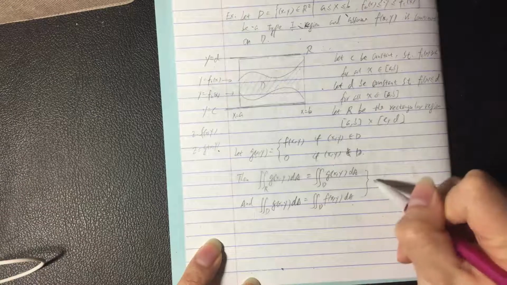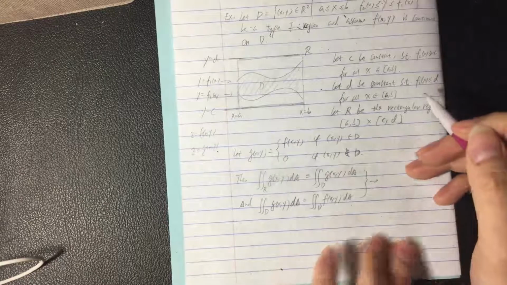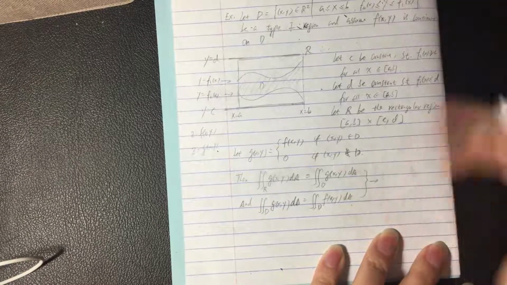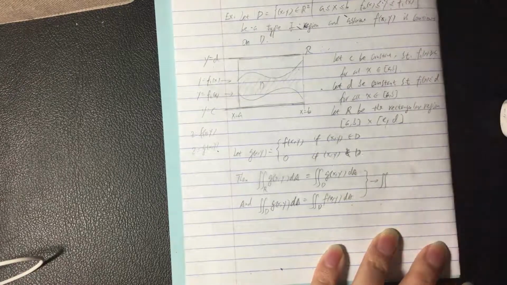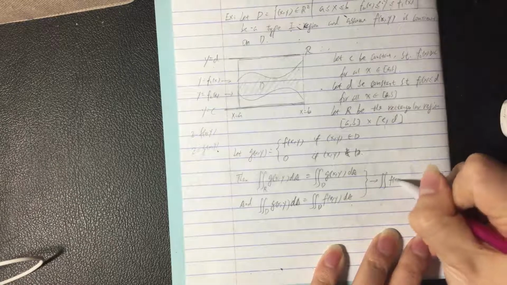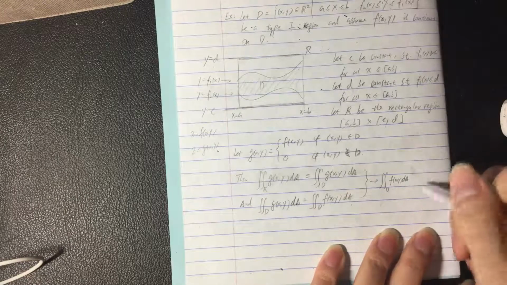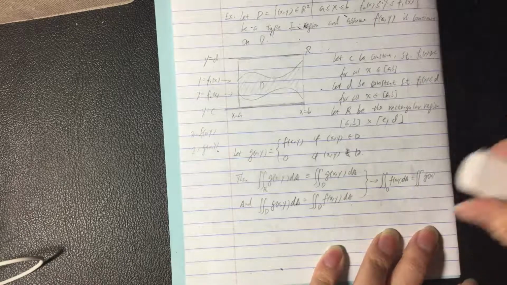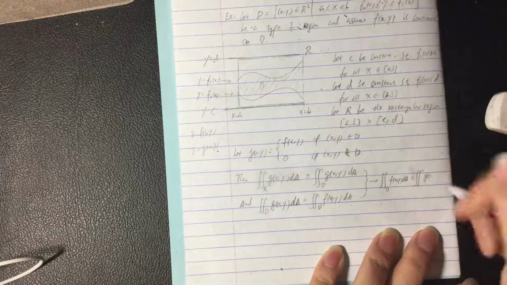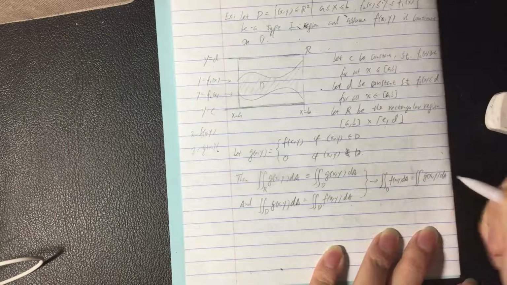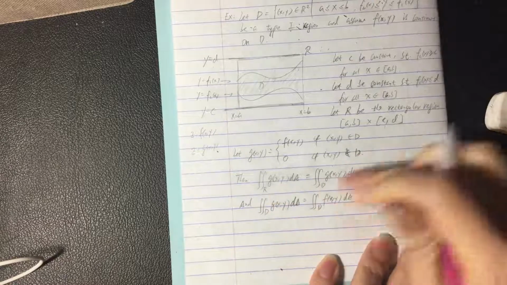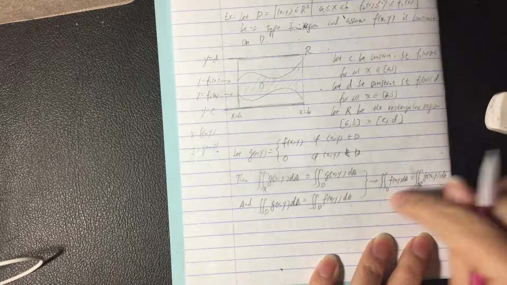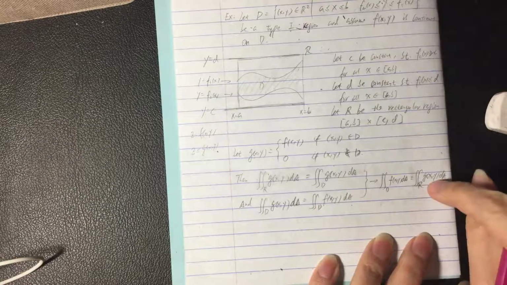Combine these two statements together. We know that the double integral of function f of x,y over region D is the same as the double integral of g of x,y over region R. By these two statements, the double integral of f over region D is the same as the double integral of g over region R.